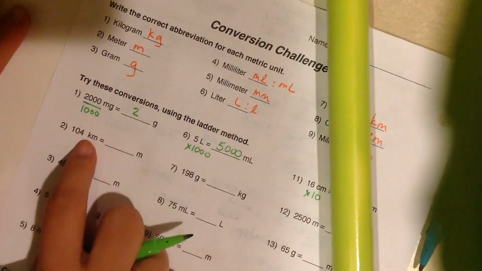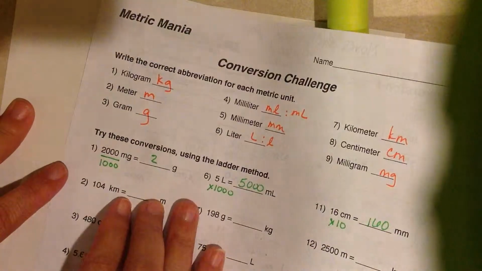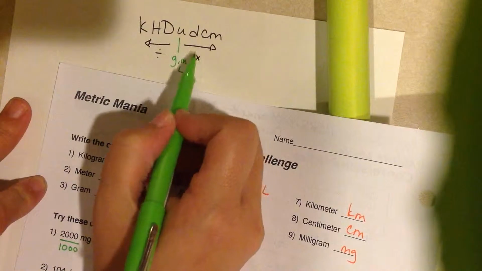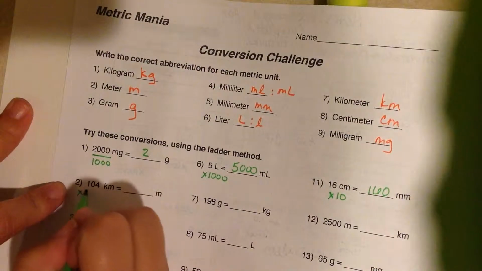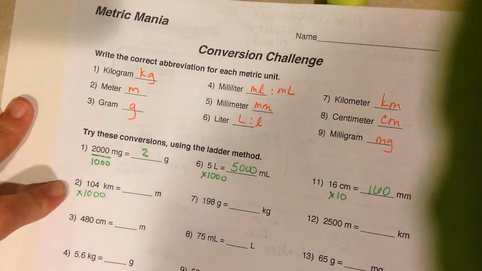So let's look at the second row. 104 kilometers to meters. Kilometers to meters. So I'm going to the right, so I'm going to multiply. 1, 2, 3. To check my math, because I know I will make a mistake.